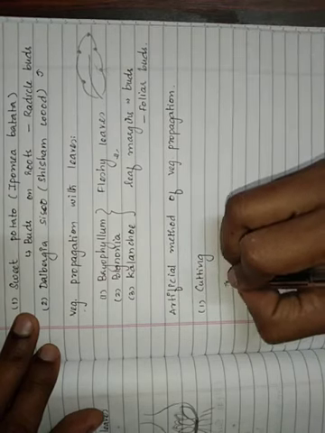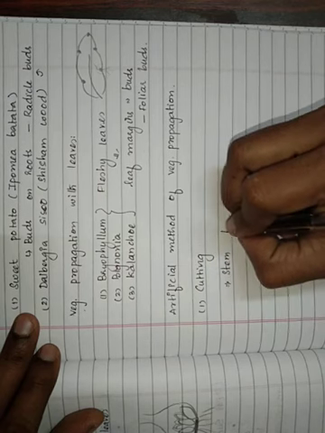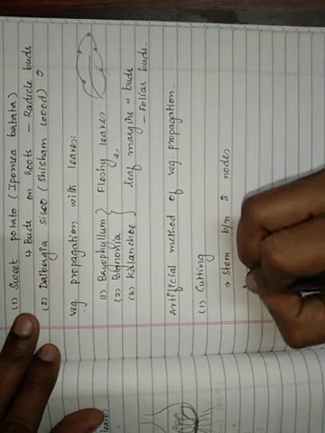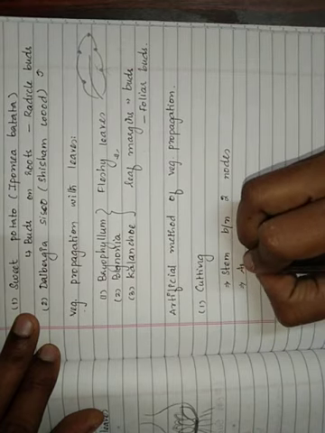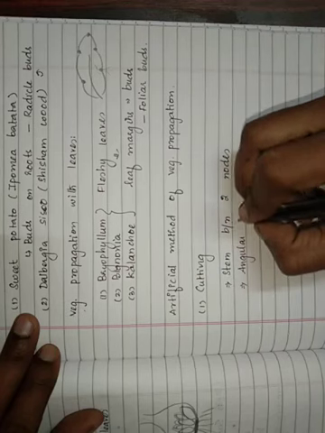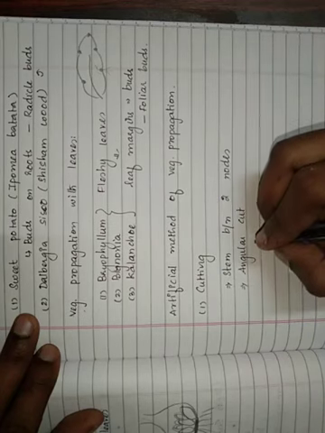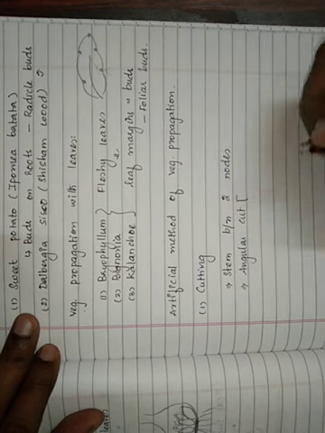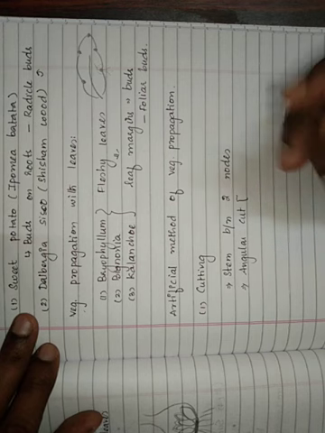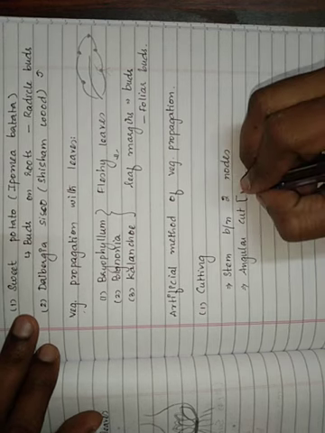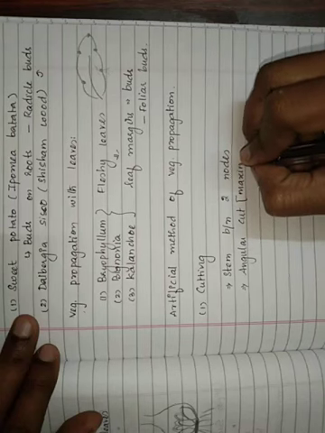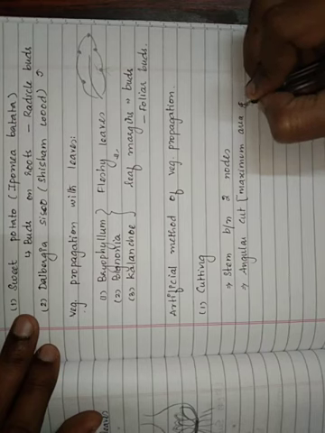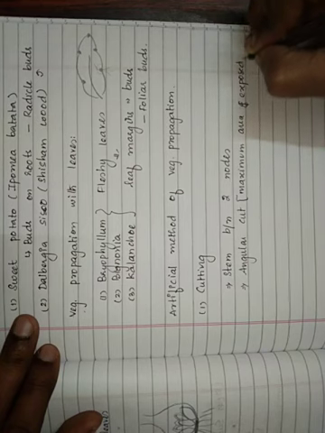Here they cut the stem between two nodes, and the cut is usually an angular cut, that is, a slanting cut is made. This is done because when that cut stem portion is planted into soil, there can be maximum area that is exposed to soil.